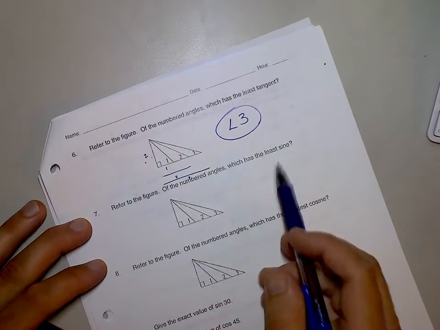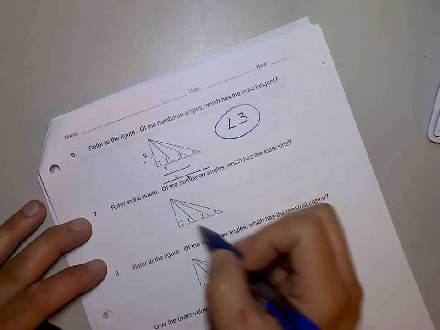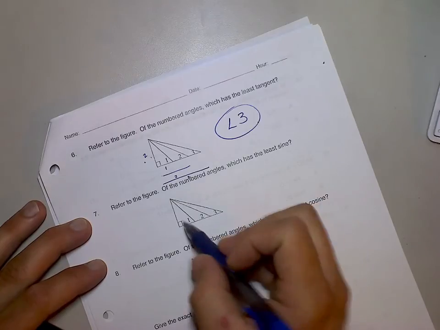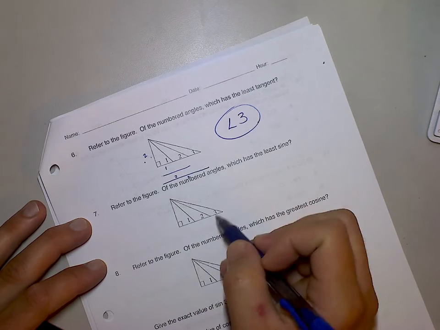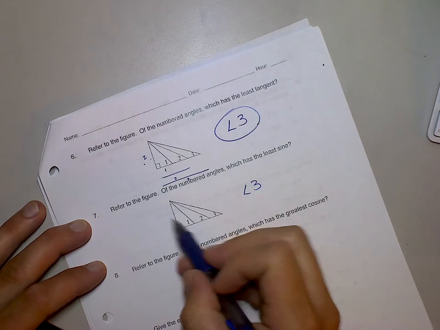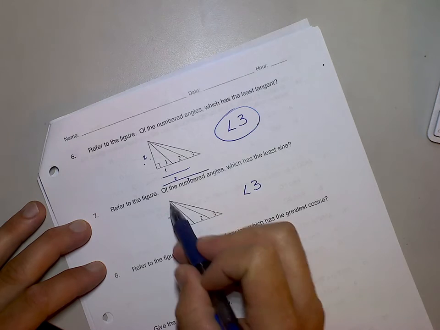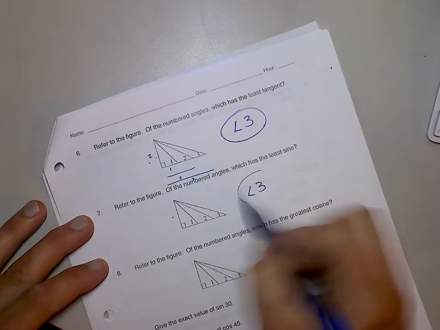Which has the least sine? Once again, sine is opposite over hypotenuse. And for the same exact reason, they have the same opposite, but the hypotenuses are getting longer. The one that has the least sine would again be angle 3, because it's going to have this length, whatever it may be, divided by a bigger number than the other two. So it would have the least sine.